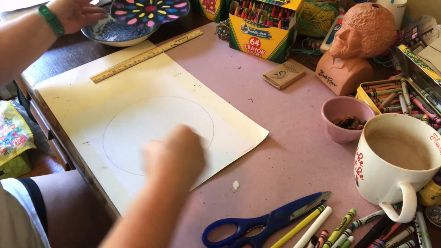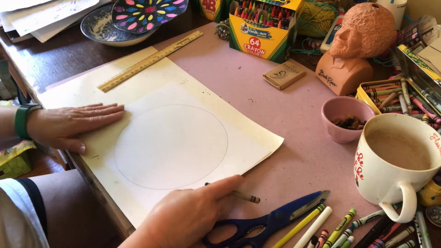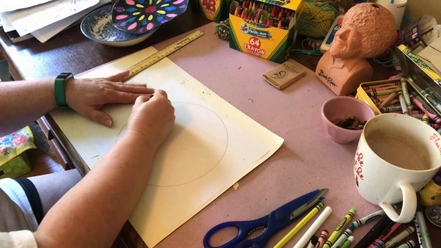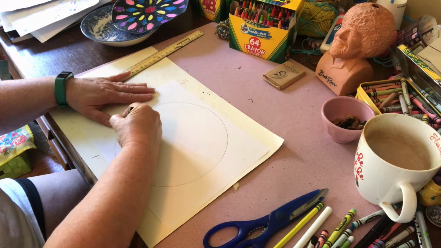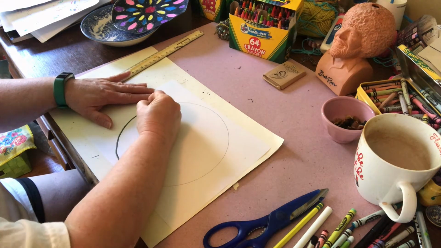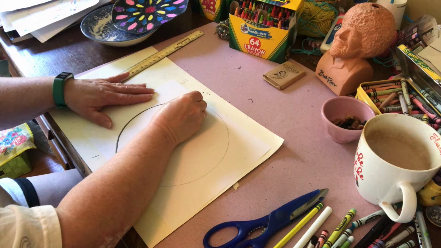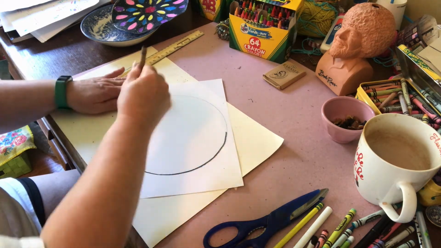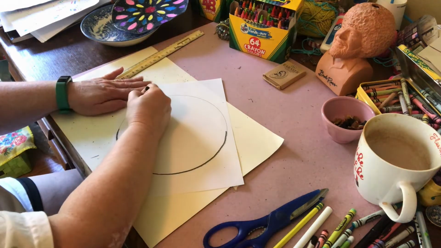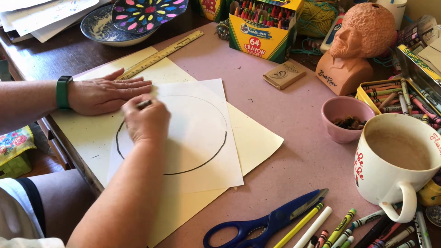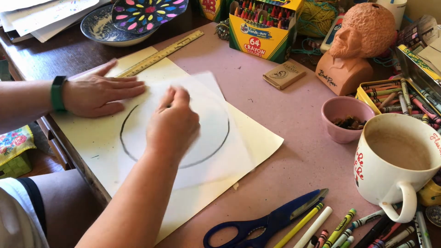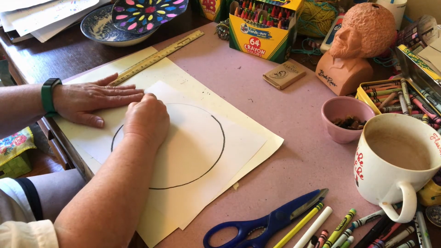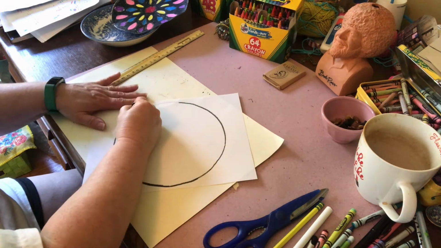So I've traced my bowl here to make my rose window. And first thing I have to do is I'm going to take my black crayon and I'm going to go around the circle line I have just traced. And I'm pressing hard. And I'm moving my paper so that I don't have to stretch my arm all the way around, because I really do want to keep the crayon on the paper and on the line and not have it go off the line. So I'm moving my paper.